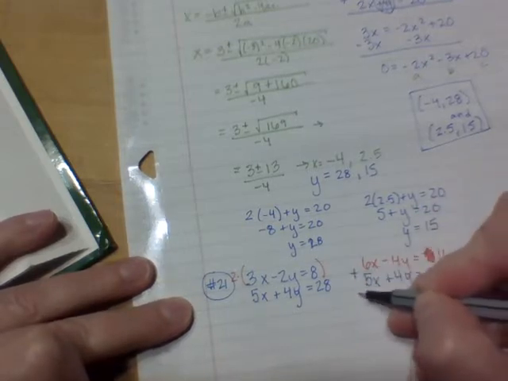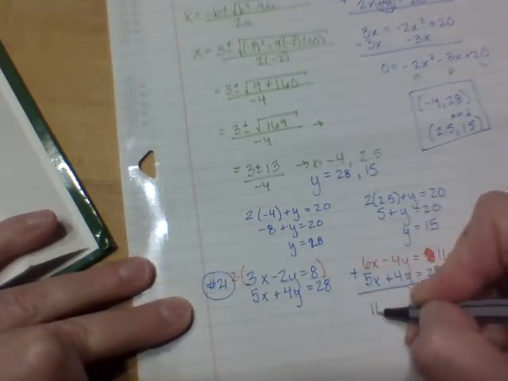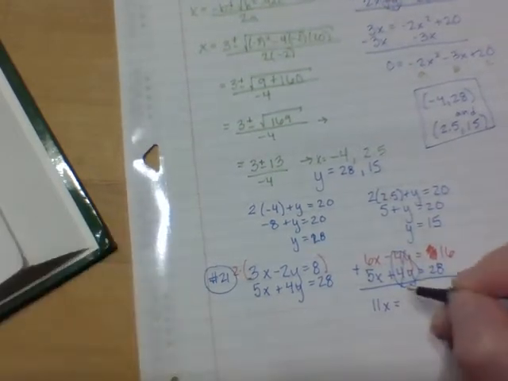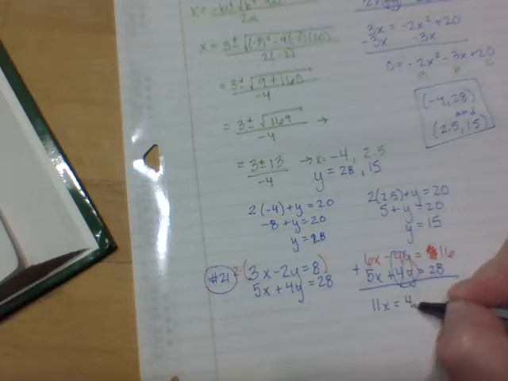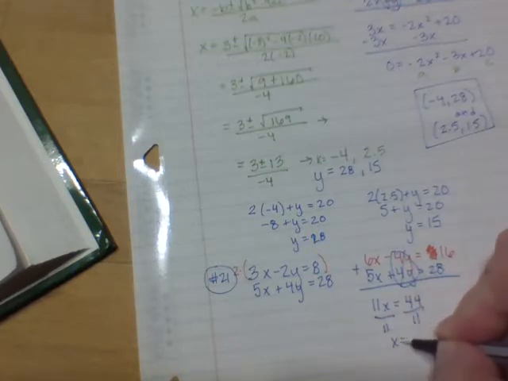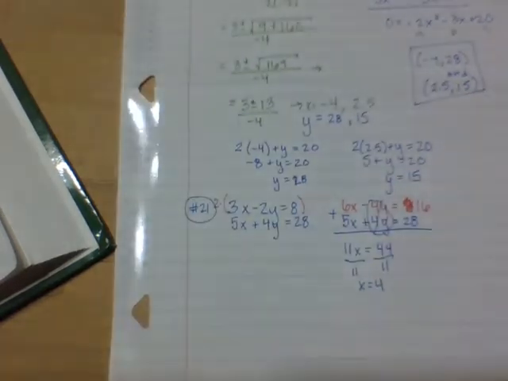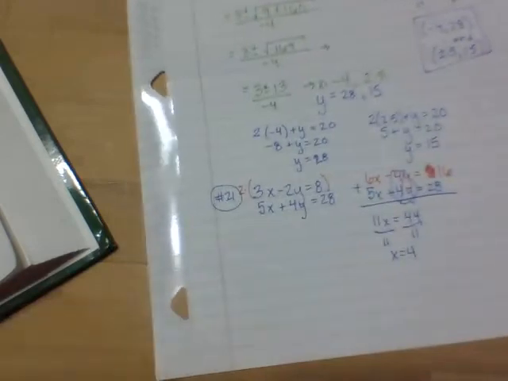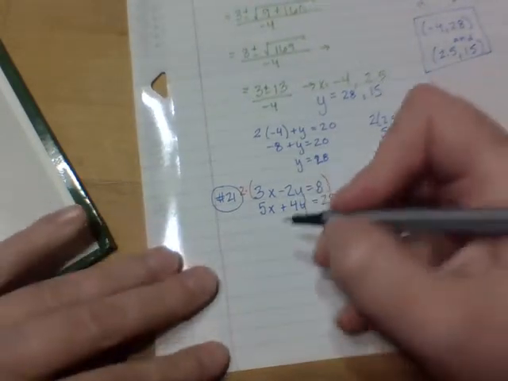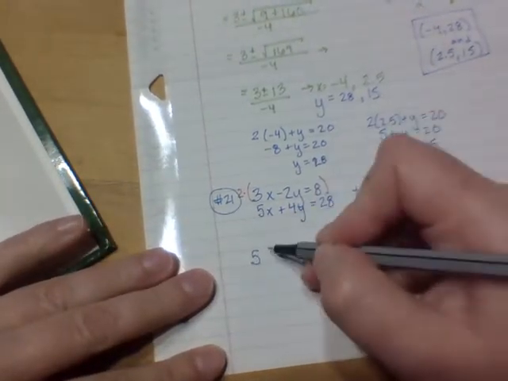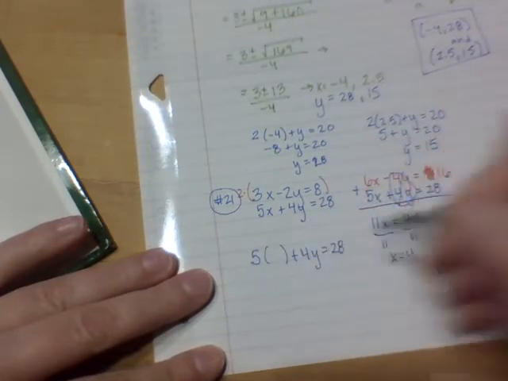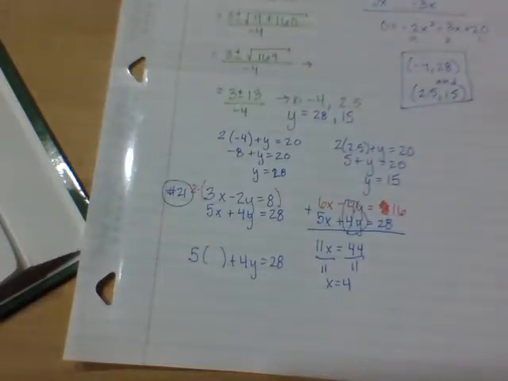And then we add them. So now we're going to have 11 x's, no y's, and 44, which is very nicely divided. And so we get an x of 4. Now all I need to do is plug that x of 4 back into one of the equations. So I'm going to plug it back into this second one and solve.